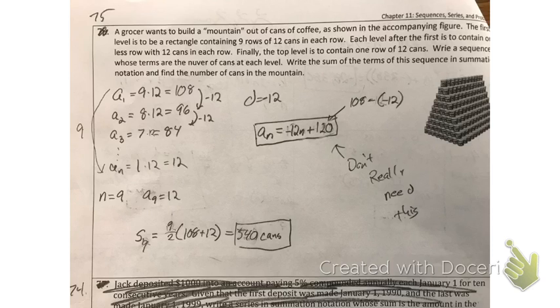I knew what that equaled. Remember, to come up with my sum, I just need my first term, how many terms we have, and the last term. Well, the first term was 108. Through just multiplying 1 by 12, I came up with the last term. And to get how many we have, well, I went 9, 8, 7, 6, 5, 4, 3, 2, 1. So my n was actually 9. So I actually didn't use this formula at all. I would have caught that if I used it, but I didn't use it, so I didn't catch that I made that mistake in there. The answer is correct. It is 540 cans.